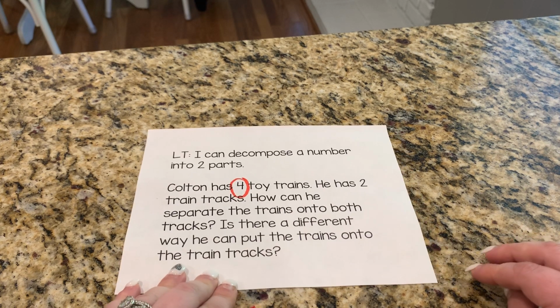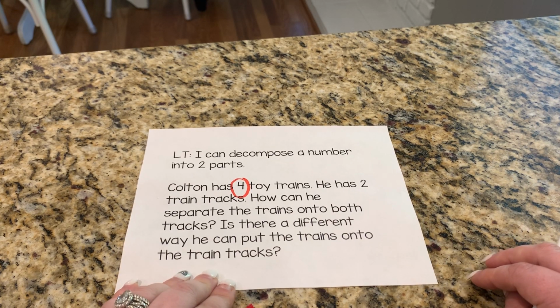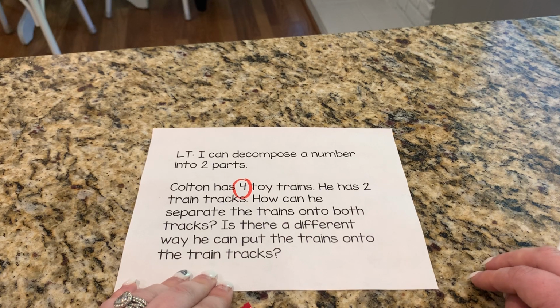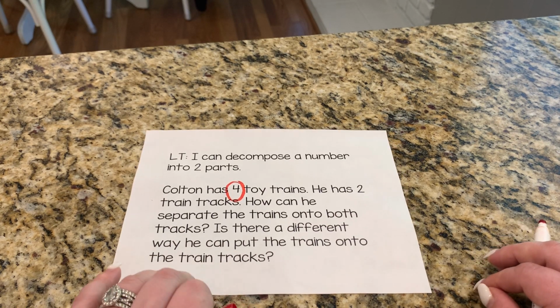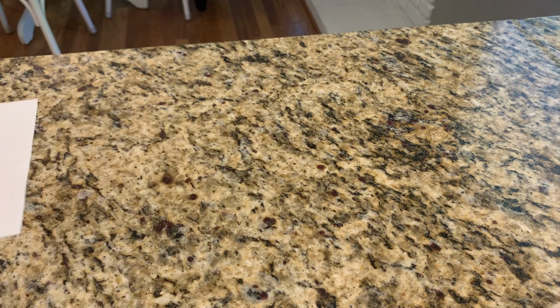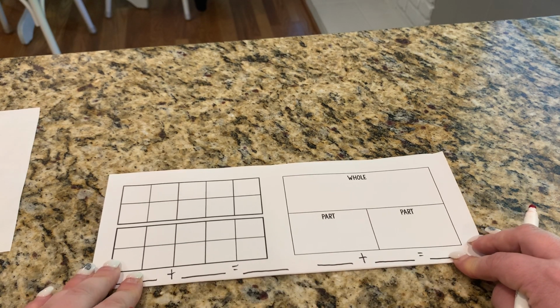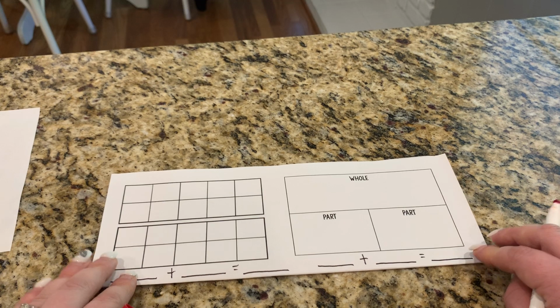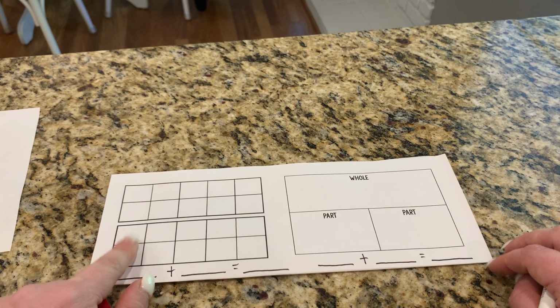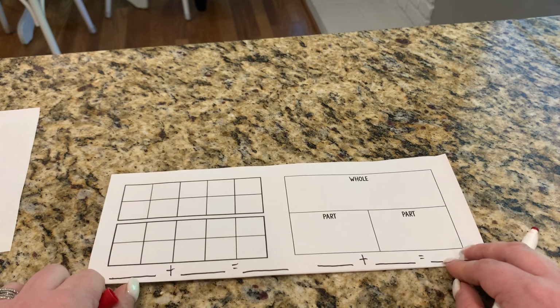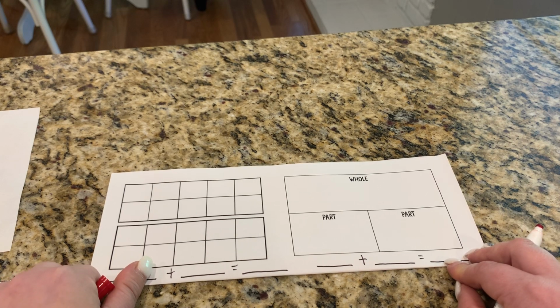Now, yesterday, Miss Eckerd showed you guys how to draw a part whole, and I printed them off today. And I know she had also showed you guys last week how to draw a 10 frame. So to make this a little bit easier, I've printed them off.